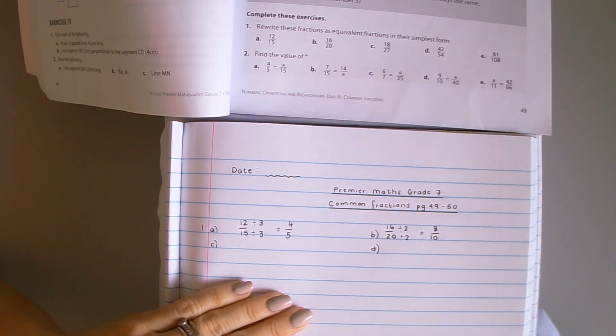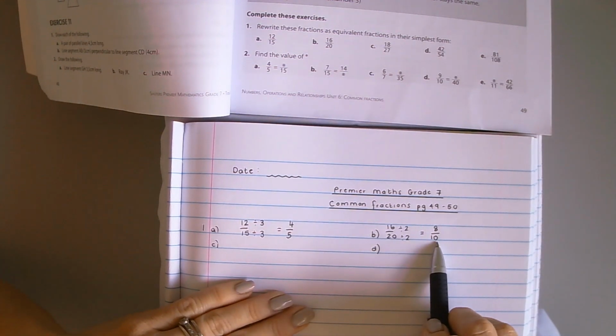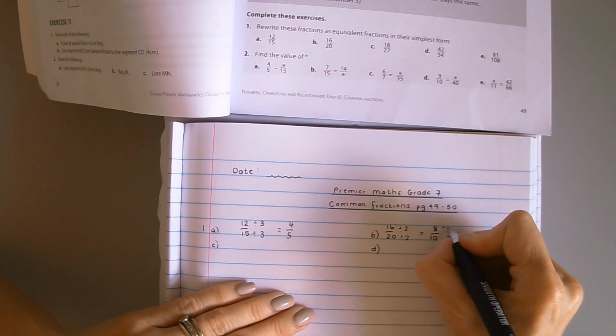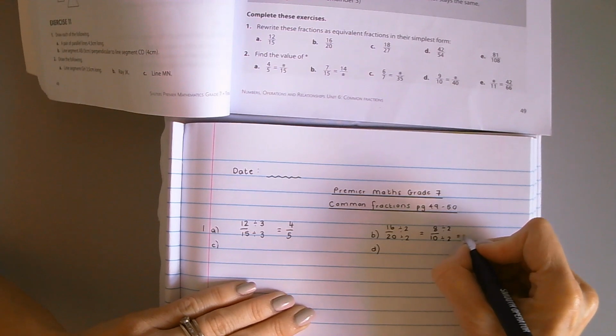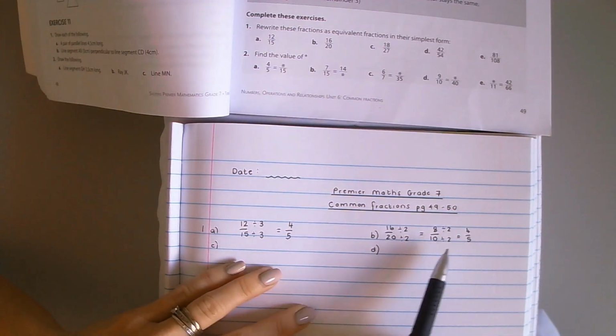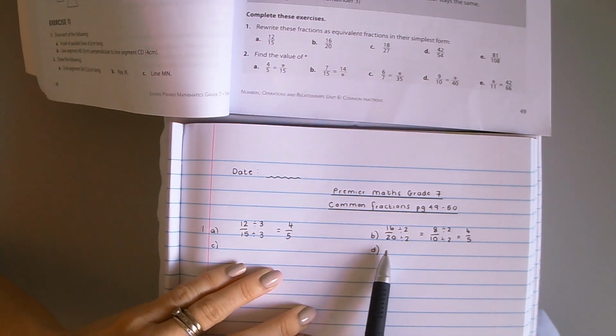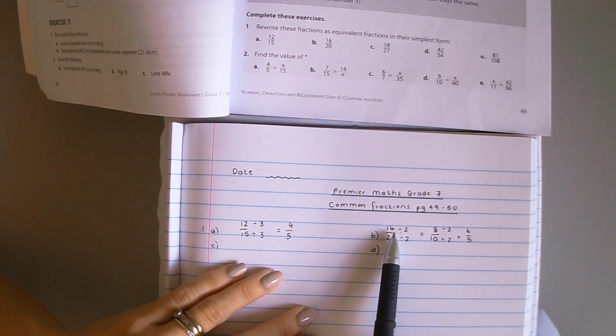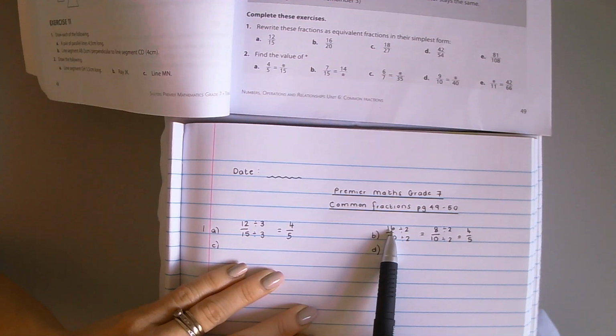Now, can you notice that this is not simplified? I can still simplify this further. Okay, we can divide it by 2 again, and we can get 4 over 5. Okay, just so happens these two are the same answer. But I want to show you why this works like this. You could have taken 16 divided by 4.